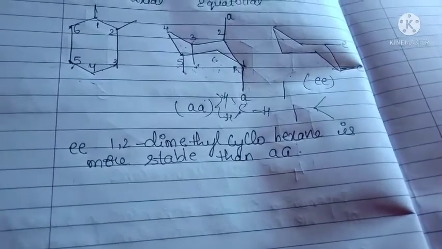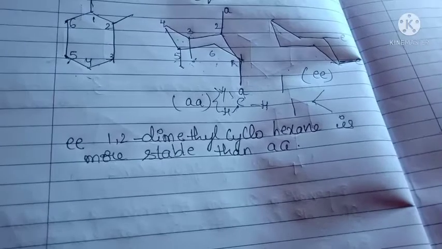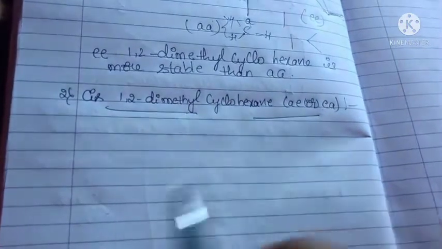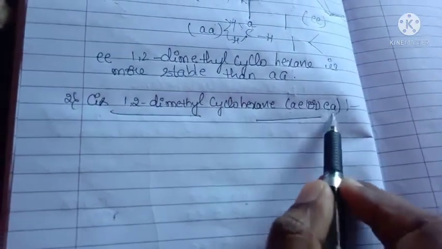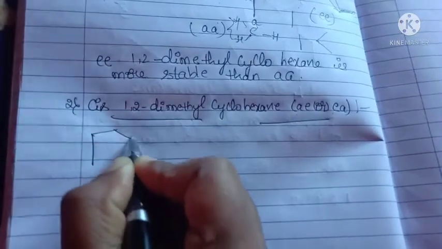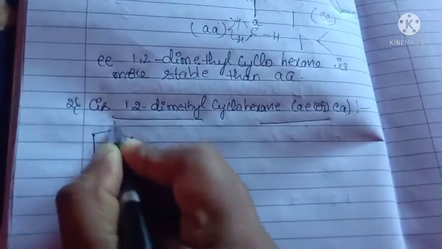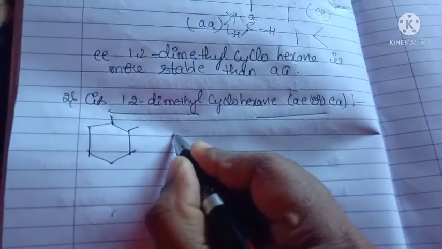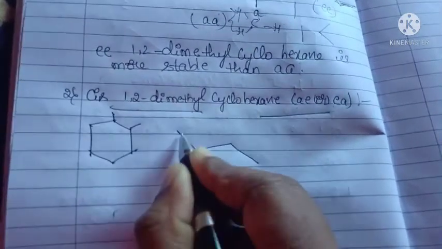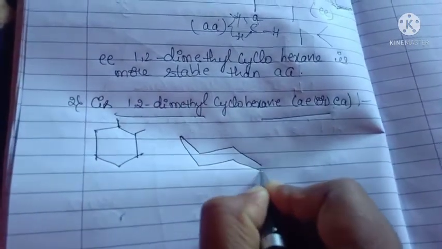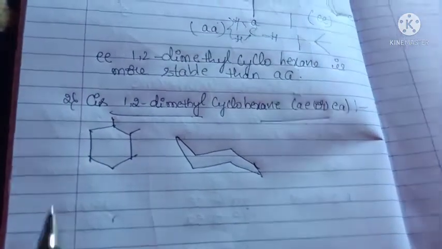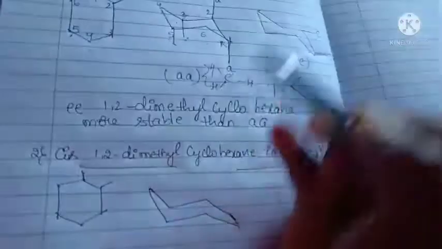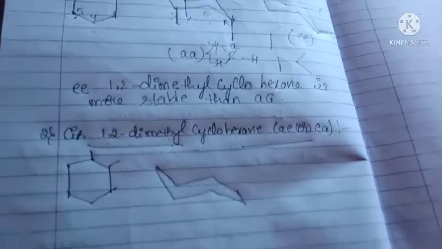This is all about the trans 1,2 dimethyl cyclohexane. Next, the second one is cis 1,2 dimethyl cyclohexane, that is AE or EA. Here this is the 1,2 dimethyl cyclohexane, and also the structure of cyclohexane is here. I am giving the numbering, which is the same for the cis and trans isomers of 1,2 dimethyl cyclohexane.